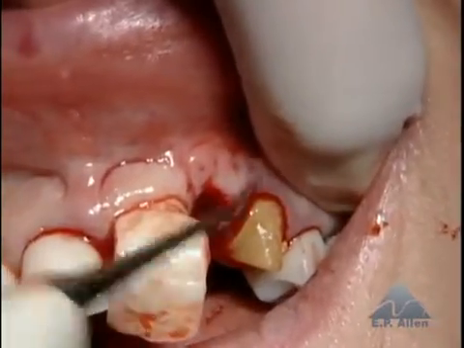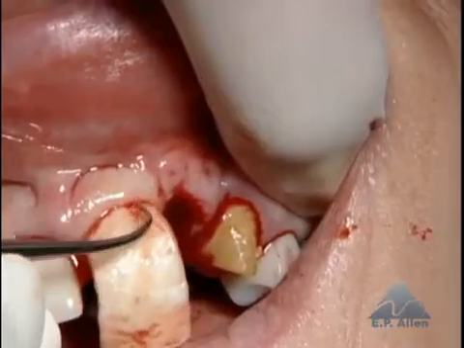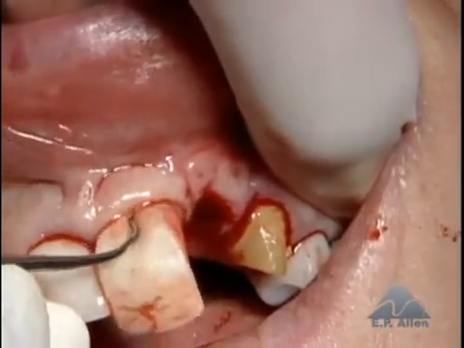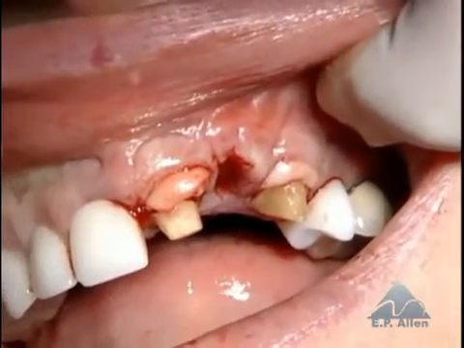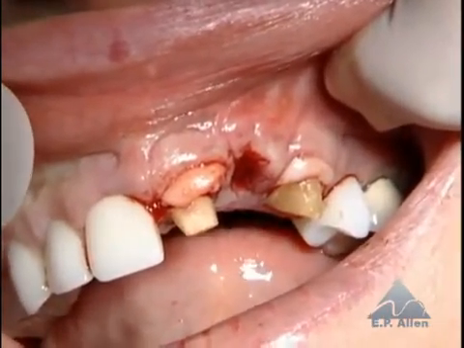So we have the graft introduced initially, and this really is one of the more tedious parts of the procedure. Now we have the graft exposed over the canine and over the central incisor. I can find it also in the pontic area.